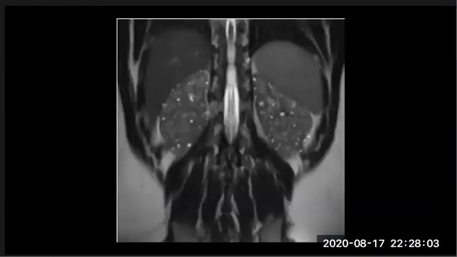Okay, this case. What is the procedure here? What is the procedure here?